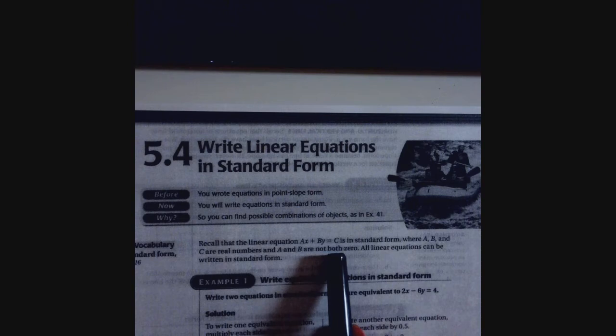So like I said, you'll be allowed to use formulas. You can have them written down. You just have to know which one's which. Okay, so standard form is in the form ax plus by equals c. So that's standard form. You can see it right here, okay?